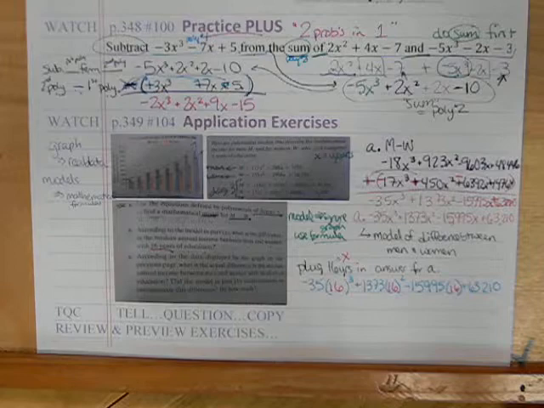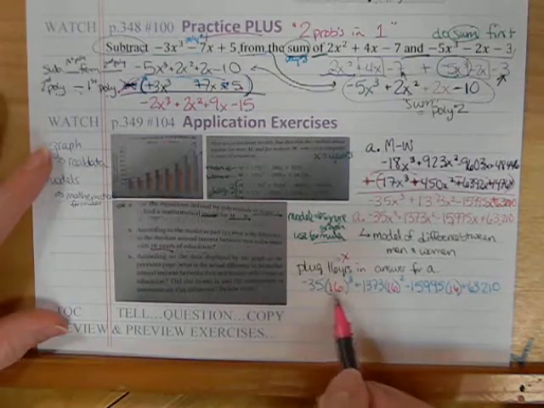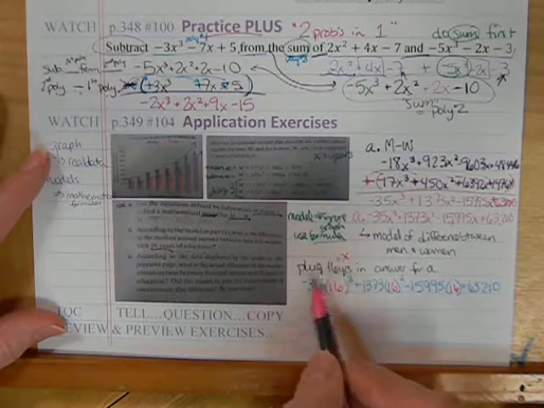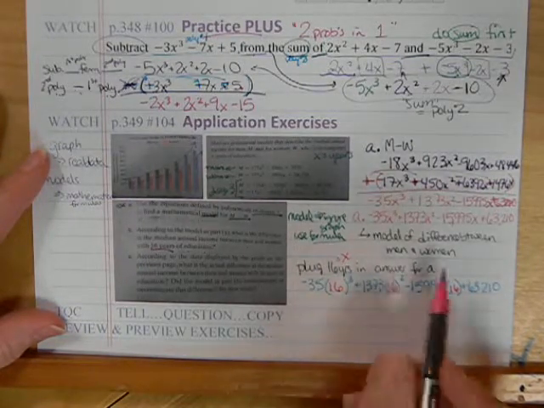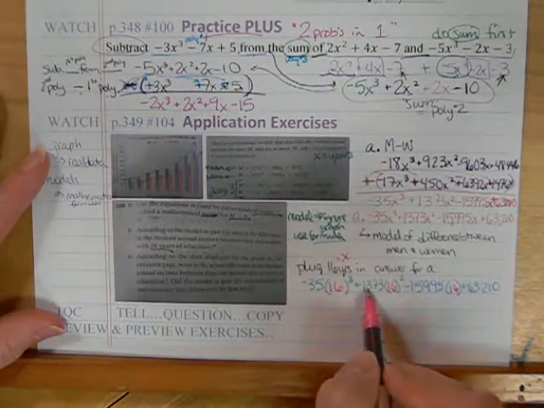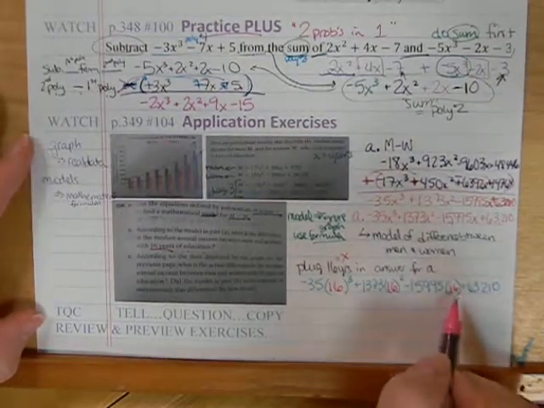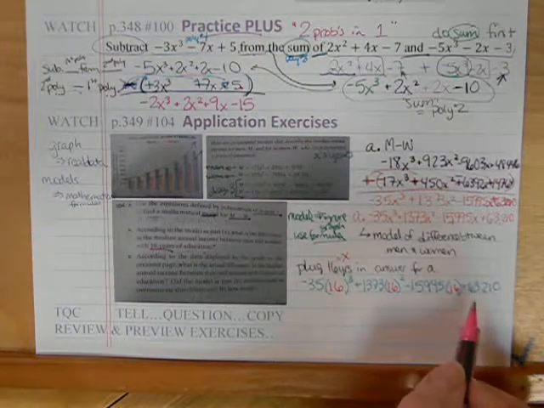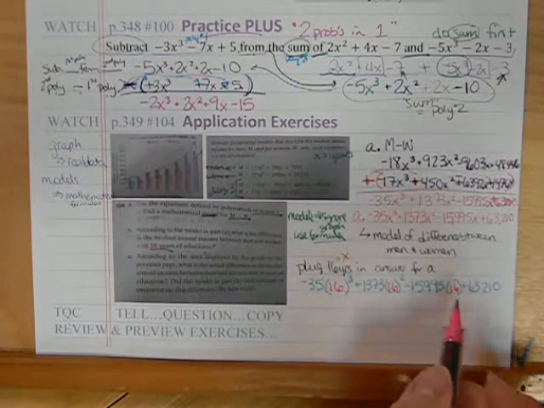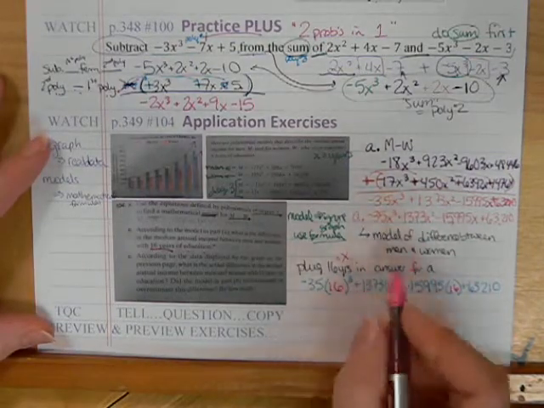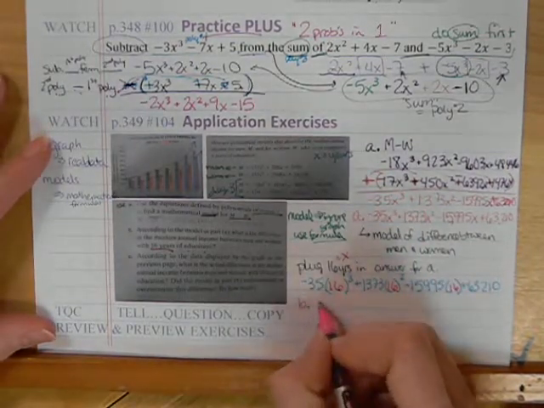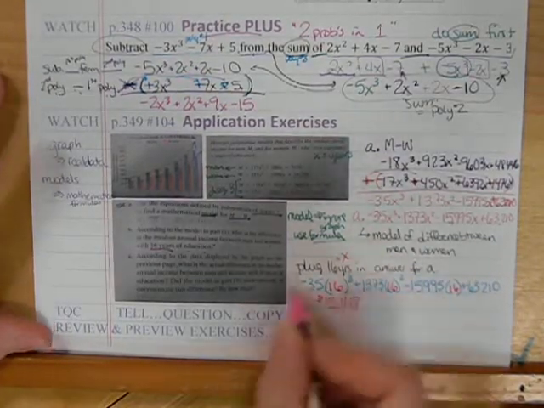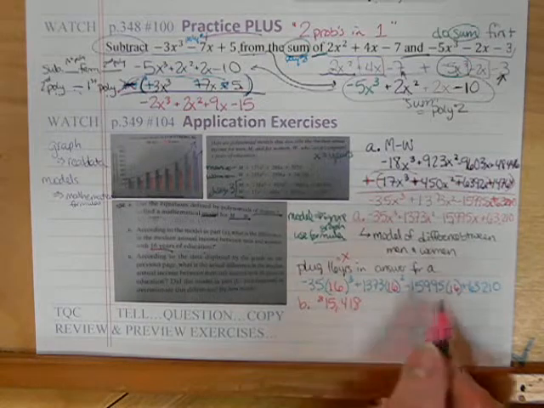And again, I have done the math ahead of time. You're going to do the exponents first by order of operations. So you take 16 cubed and then multiply it by the negative 35. Take 16 squared and then multiply it by the 1,373. The 16 multiplied by the 15,995, and the 63,210 gets added on at the end. What you would get is that the difference, your answer for B then, is going to be $15,418.